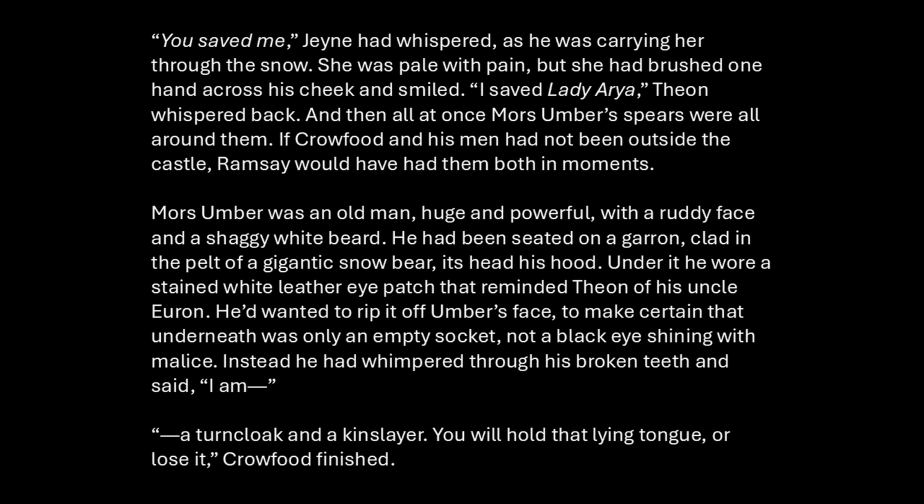If Crowfoot and his men had not been outside the castle, Ramsay would have had them both in moments. Mors Umber was an old man, huge and powerful, with a ruddy face and a shaggy white beard. He had been seated on a garron, clad in the pelt of a gigantic snow bear, its head his hood. Under it, he wore a stained white leather eye patch that reminded Theon of his uncle Euron. He wanted to rip it off Umber's face, to make certain that underneath was only an empty socket, not a black eye shining with malice.